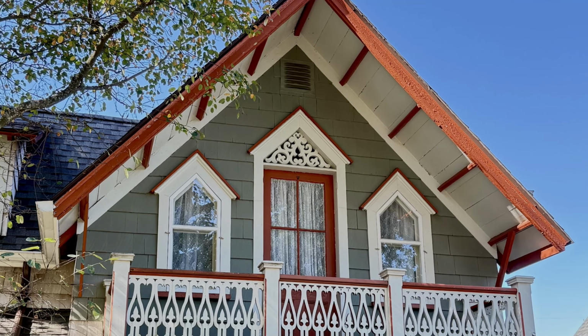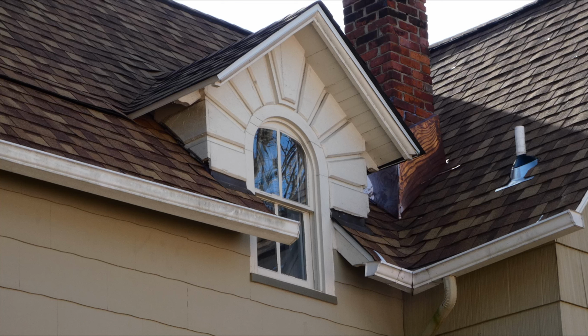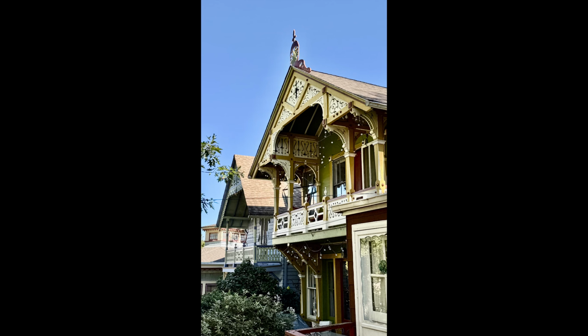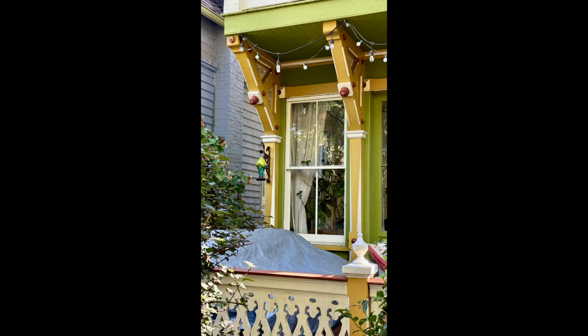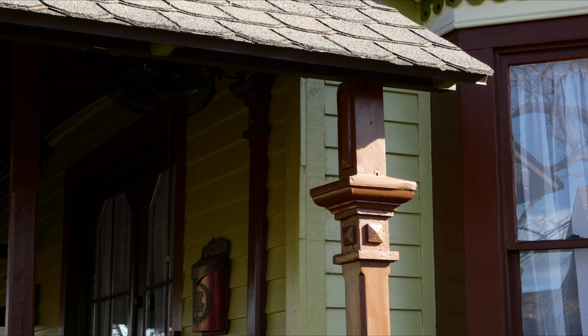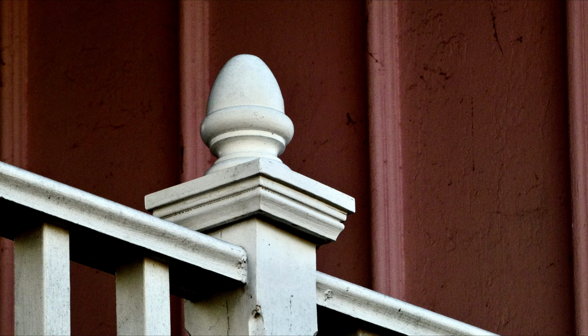Collectively known as gingerbread, these details set Mount Tabor apart from all but a few similar towns. Ocean Grove and Cape May, also in New Jersey, share similar architecture, as does Oak Bluffs on Martha's Vineyard in Massachusetts.